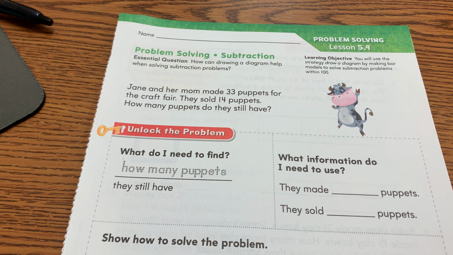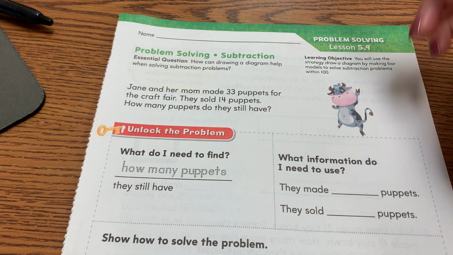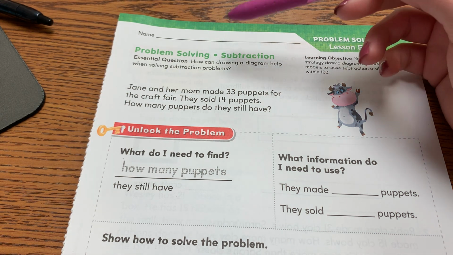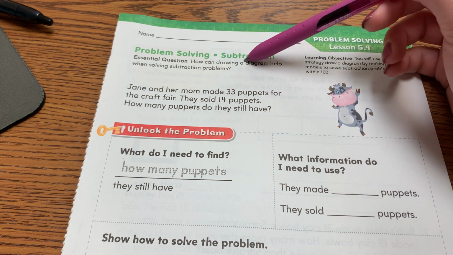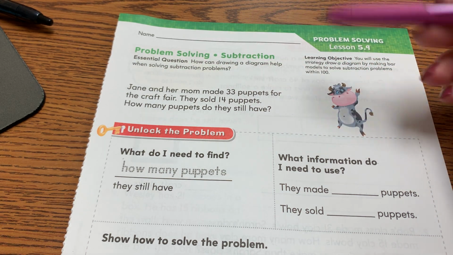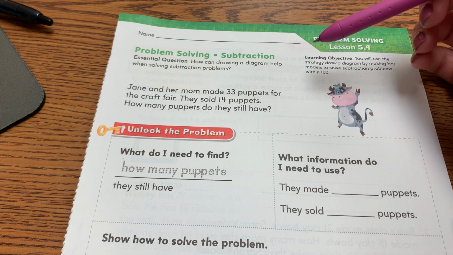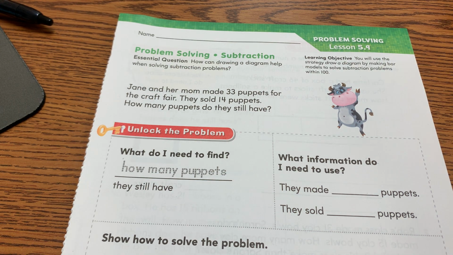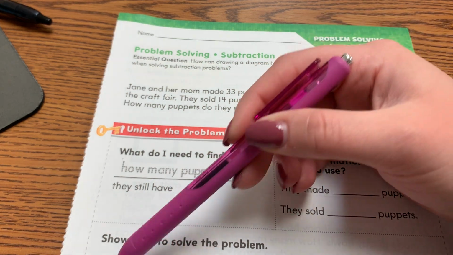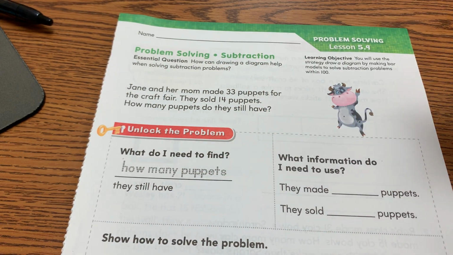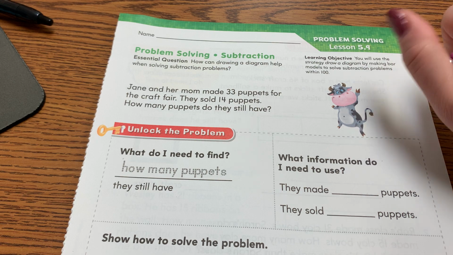We're on page 365. We are working with problem solving when solving subtraction problems. Our essential question is, how can drawing a diagram help when solving subtraction problems? And the diagram that we're going to be drawing for these is part whole. So remember that the whole is like the sum, okay, and the parts are what you are adding.